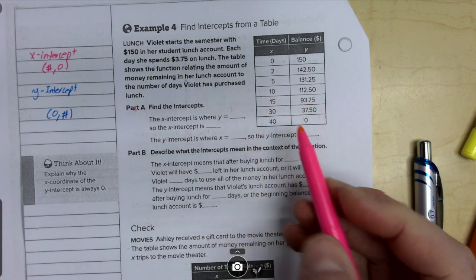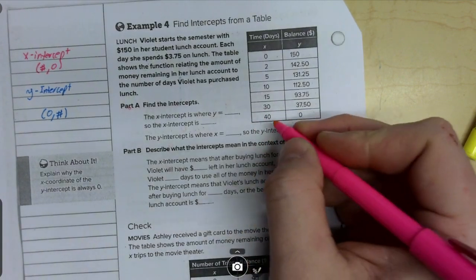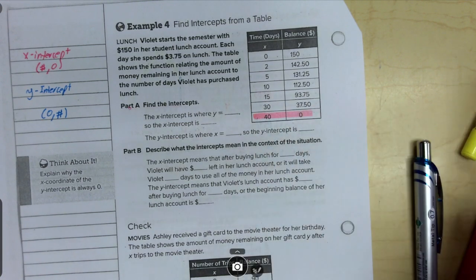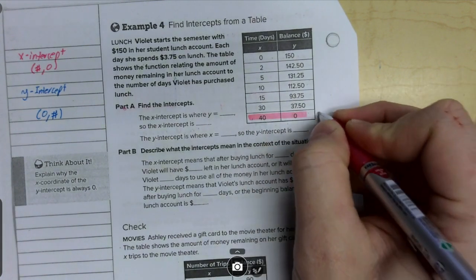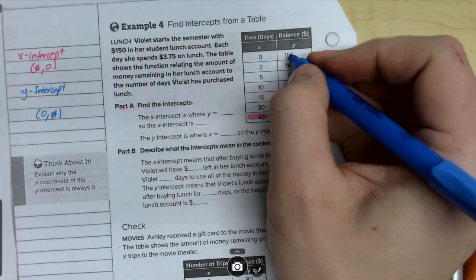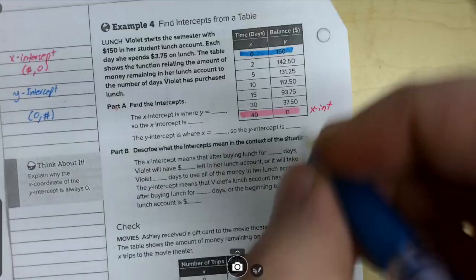We have an x value and a y value of 0. Here is the x-intercept. We have an x value of 0 and a y value, so this tells us this is our y-intercept.